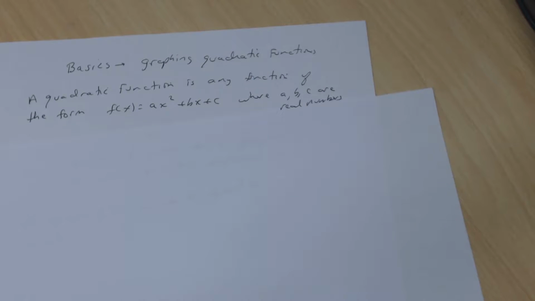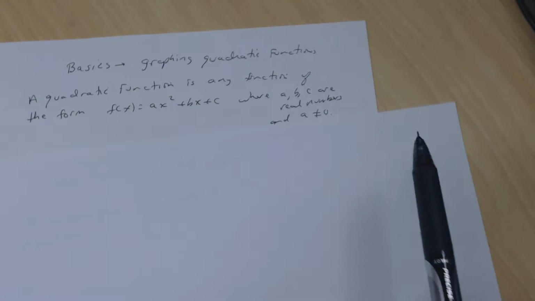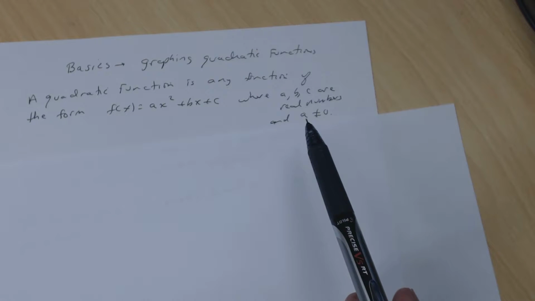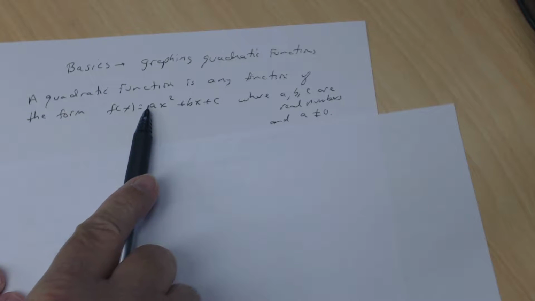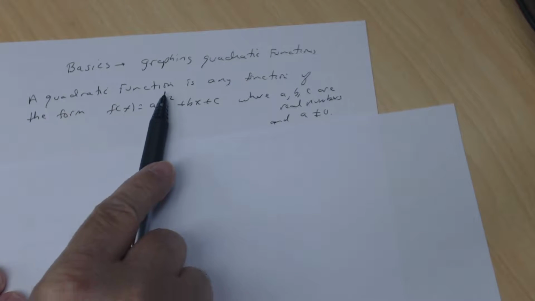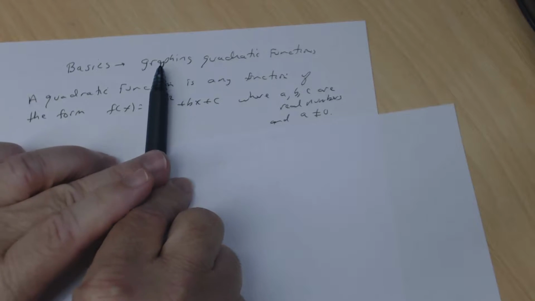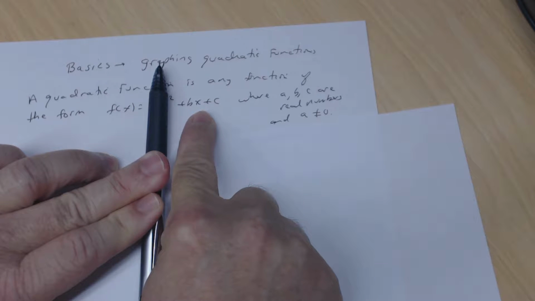So a quadratic function is any function of the form f of x equals ax squared plus bx plus c, where a, b, and c are any real number. Now remember, a cannot equal 0, because if a was 0, here's what would happen. If a is 0, this term right here would be 0. So 0 times x squared is 0, and you would be left with bx plus c. But that's a linear function.